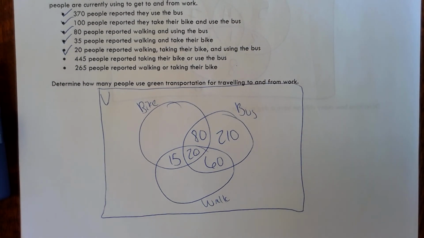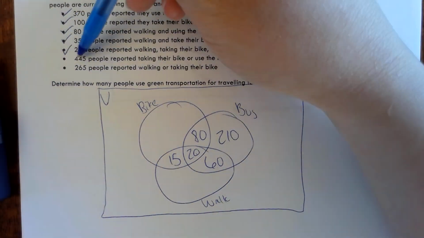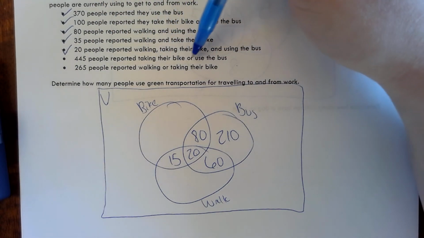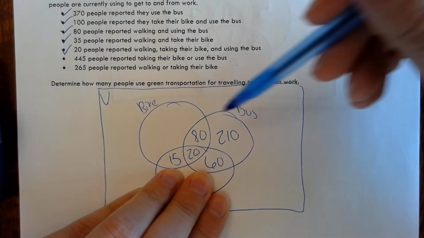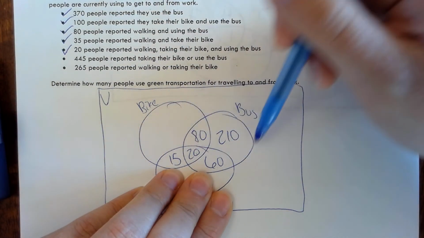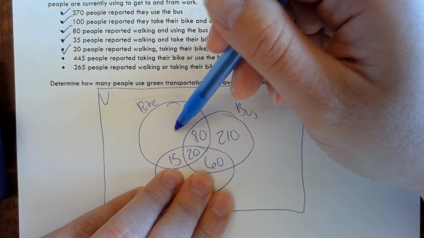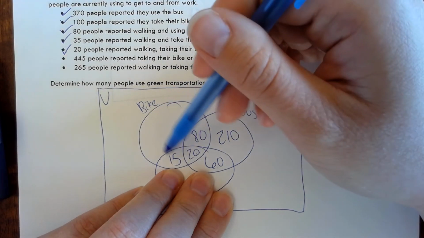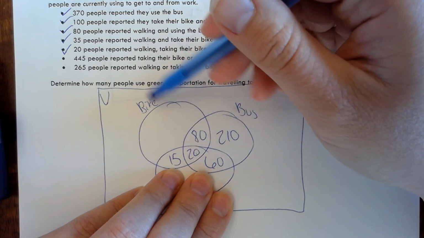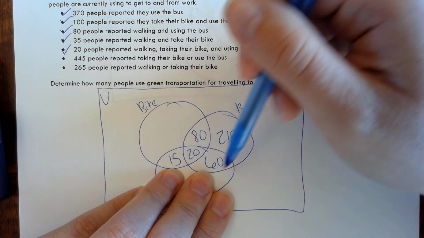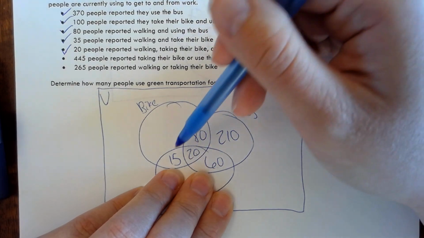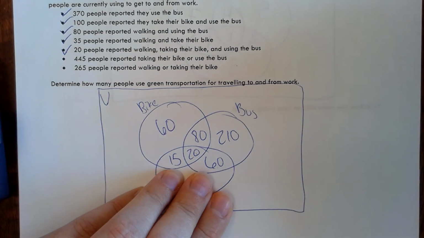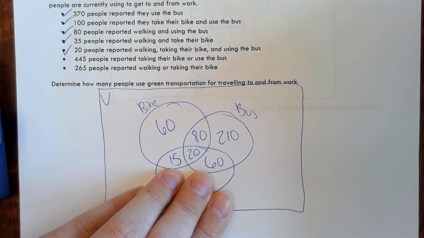Okay, now let's try those ors because I think we're down to them. 445 people reported walking, or sorry, not walking, bike or bus. Okay, bike or bus is all of these numbers. So all of these numbers and this one should add up to 445. So I'm going to really quickly add them up and subtract 445 minus all of these guys to see what that should be. I think it should be 60. So that all of these numbers here add up to 445.